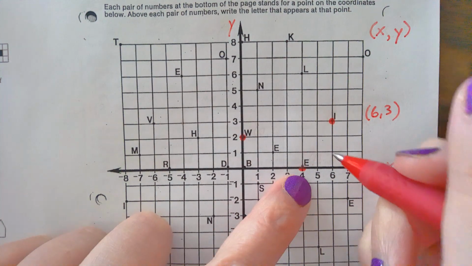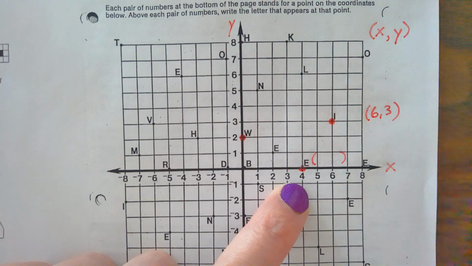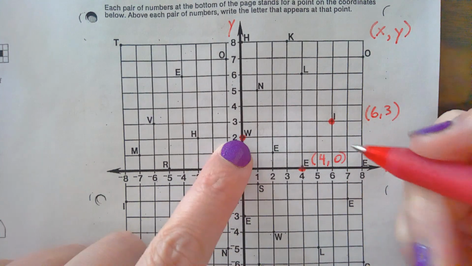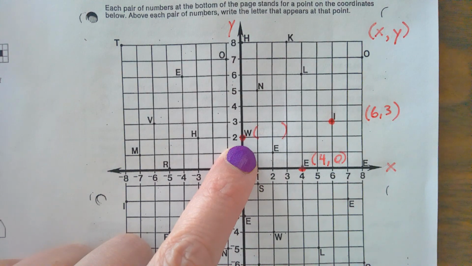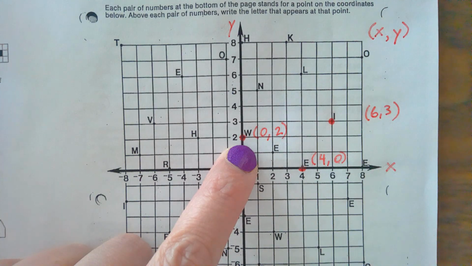Okay, then what would this one be? What would E be? Anybody? Let's say Joshua? 4 and 0. Good. Then what about you, Owen? What about this one? 0, 2. Good. So notice whenever it's on the axis, one of the numbers has to be 0.